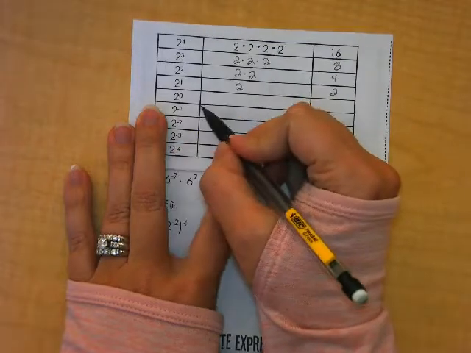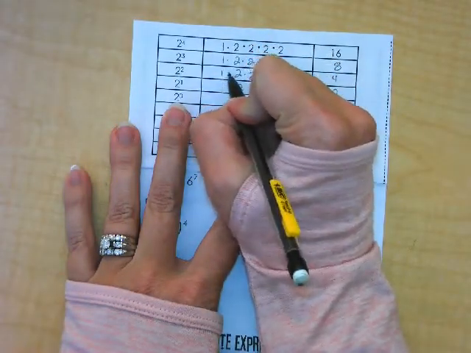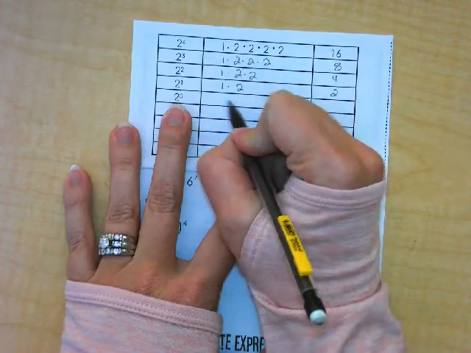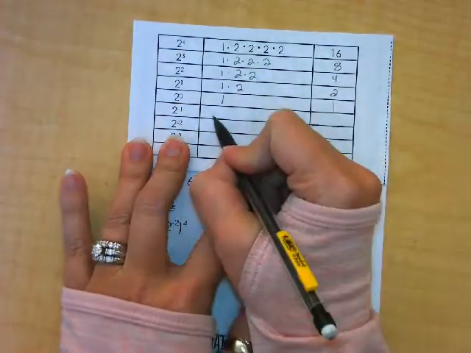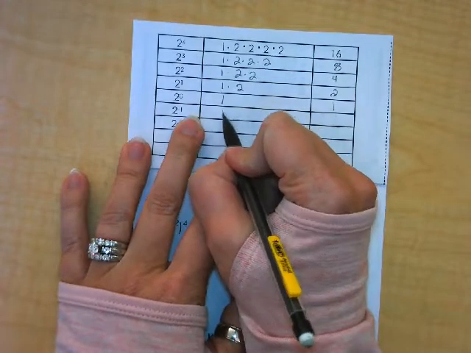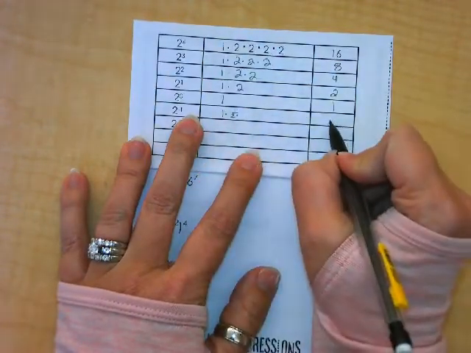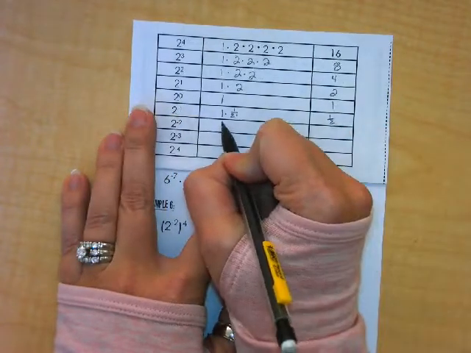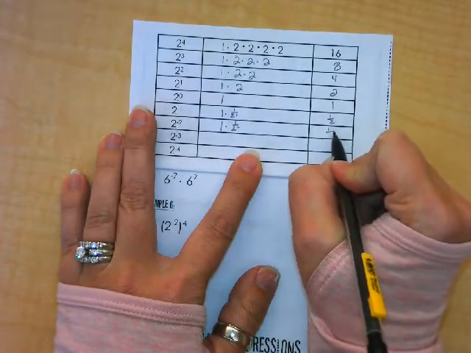So then when we get to 2 to the 0, really what we're doing on all of these is 1 times this. So if I have 0 2's, I just have 1. If I have a negative 1, then I'm saying 1 times 1 over 2 to the 1st, which is just a half. 1 times 1 over 2 to the 2nd, which is 1/4.